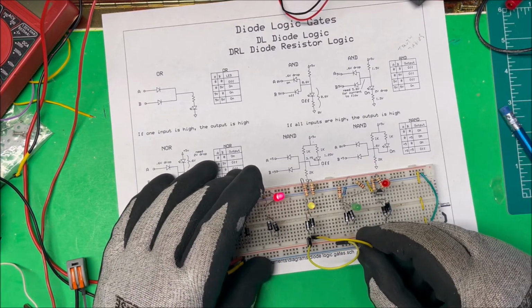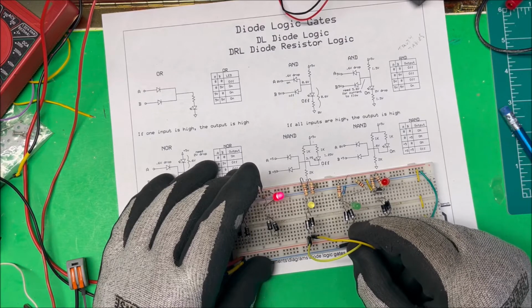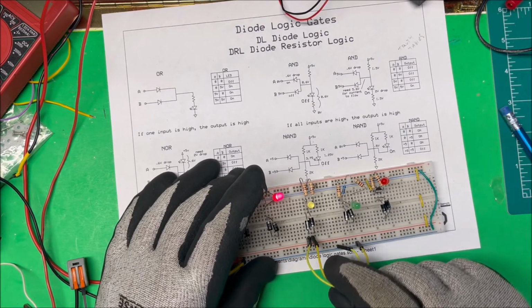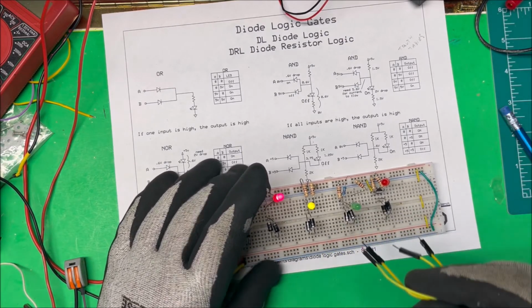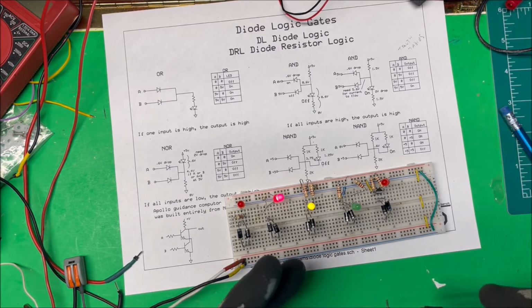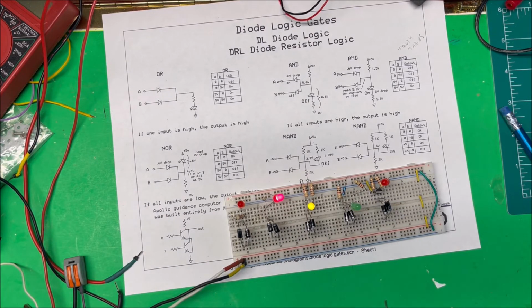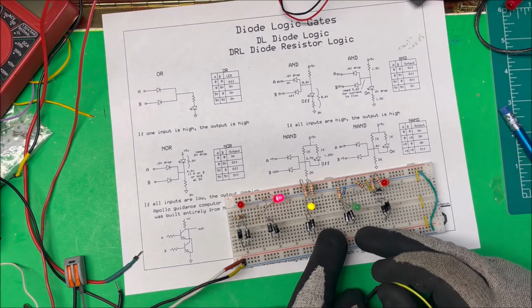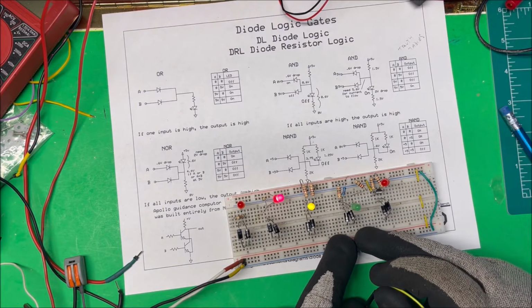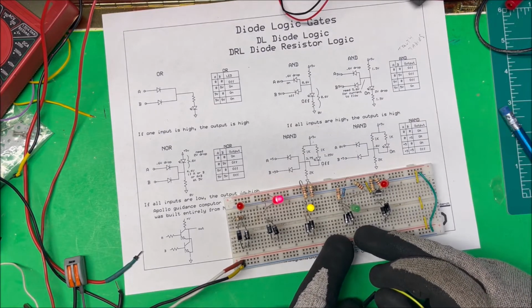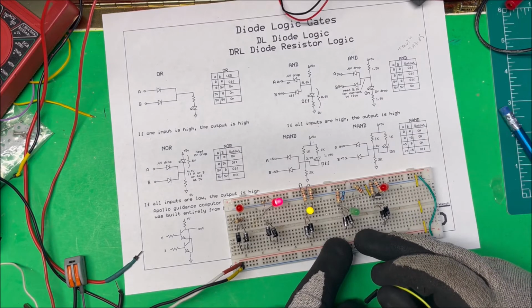So if they're both grounded, then it'll be off. Now, if I pull those out, it comes on because they're not grounded. These aren't grounded here. I could put resistors in there to ground them. So this is going to be your NAND gate, not AND gate, right?